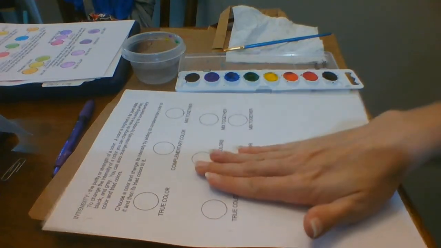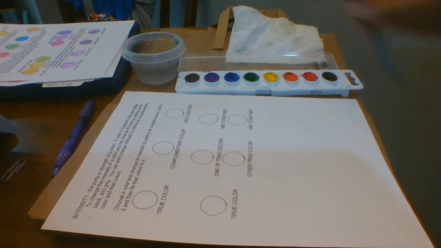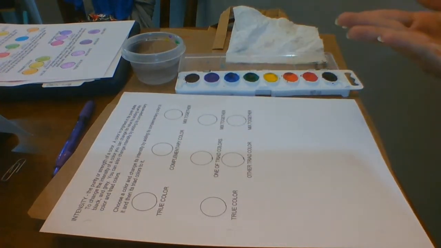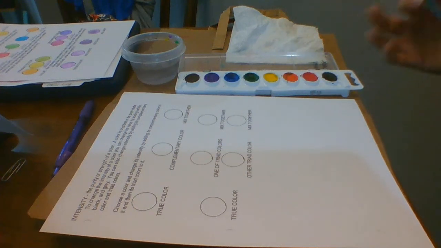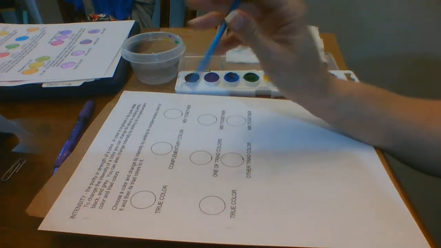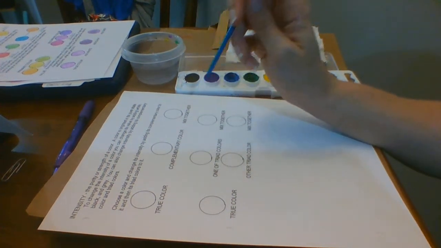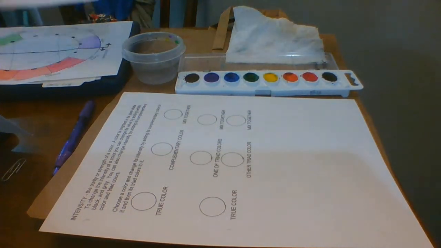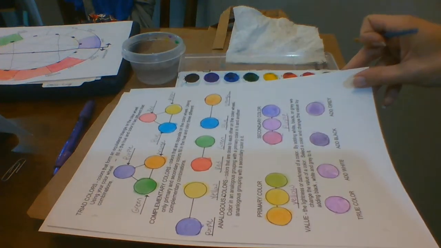Your next sheet here is intensity. So intensity is the purity or strength of a color. A color is always going to be brightest when it's in its purest state, or when you haven't added other things to it. You can change the intensity of the color by changing its value. You can add white, black, and gray. Or, kind of like we did before, you can also change its intensity by adding its complementary color or a triad color that goes with it. And if you don't quite remember what those were, you can look back at this guy.